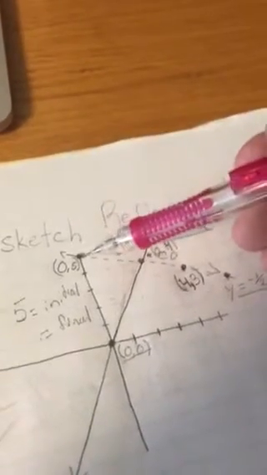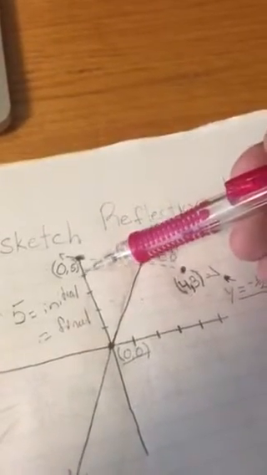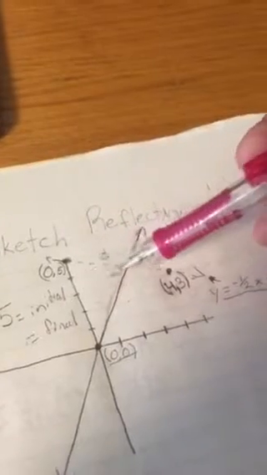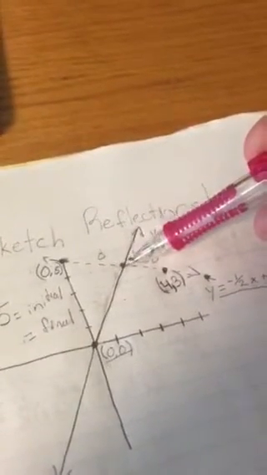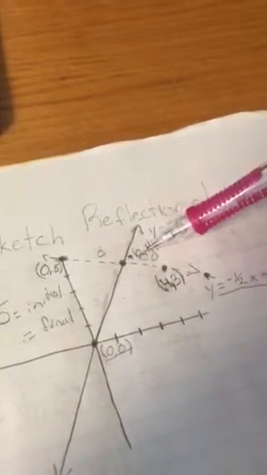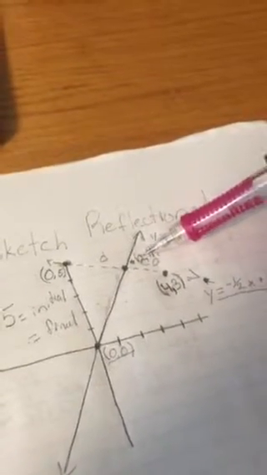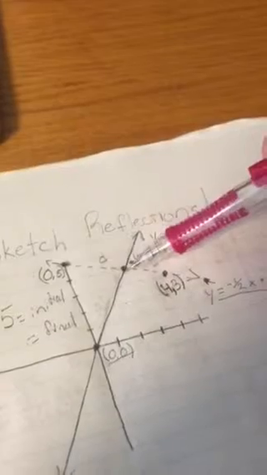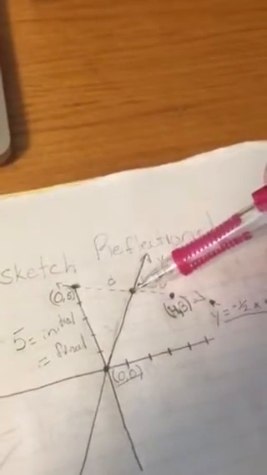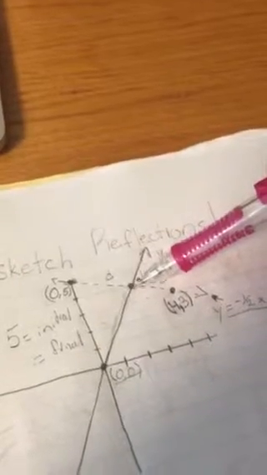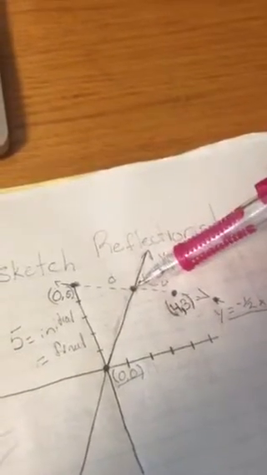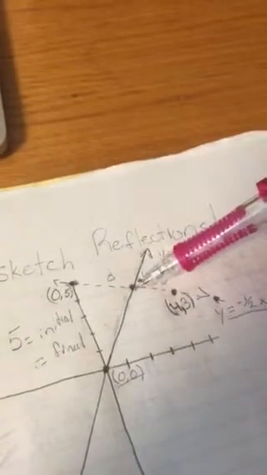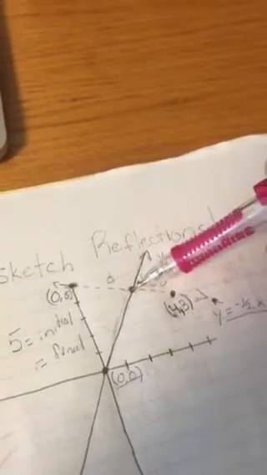So then using that perpendicular line, we find that, okay, that means going down 1 and over 2. Hey, what do you know? That intersects perfectly at the point 2, 4 on our mirror line. So we know that this is running perfectly perpendicular across our mirror line here.